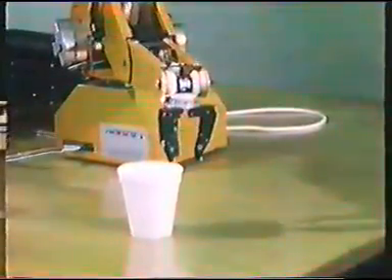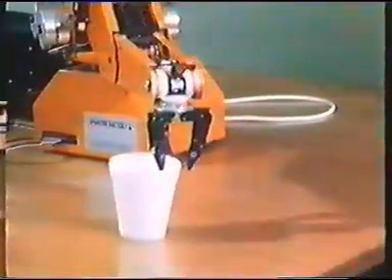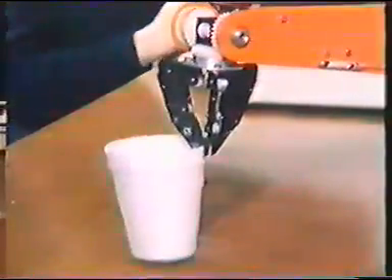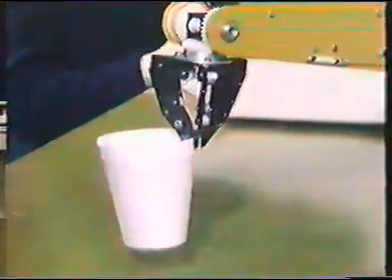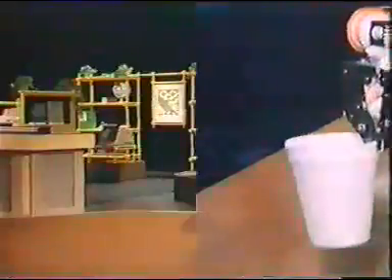I could also teach it other routines, such as put and box. Then it would only be a step away from understanding a complete sentence. Put beaker in box. Well, that's a very nervous-looking robot.